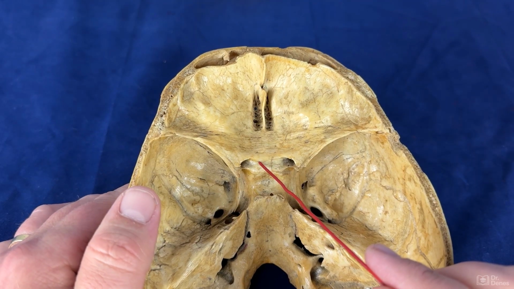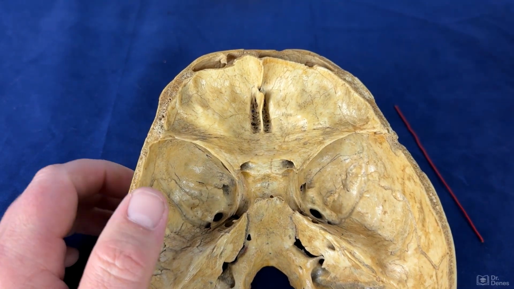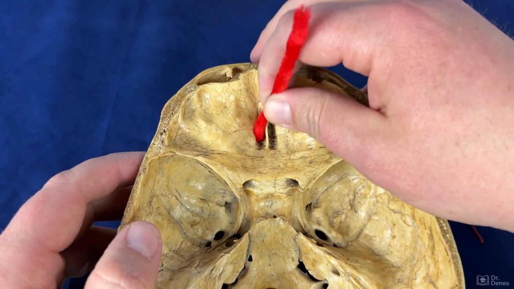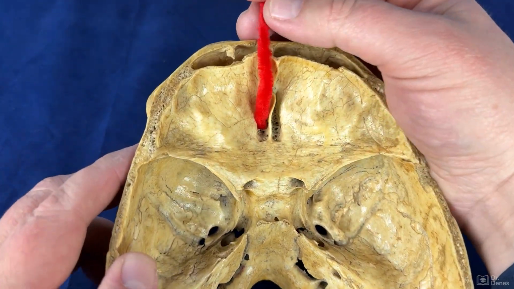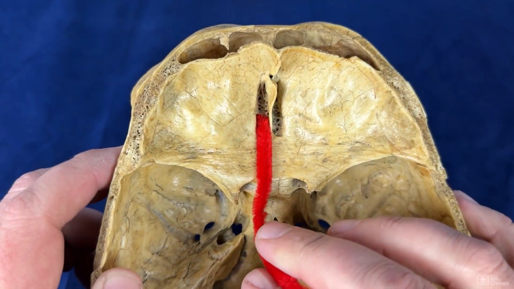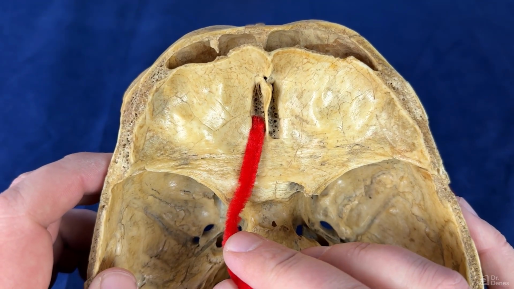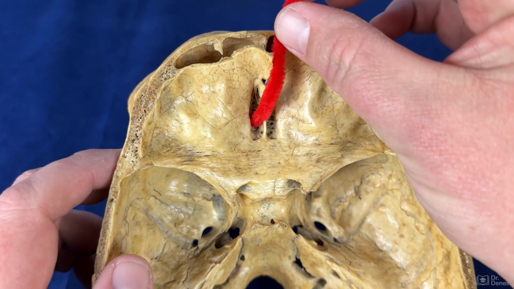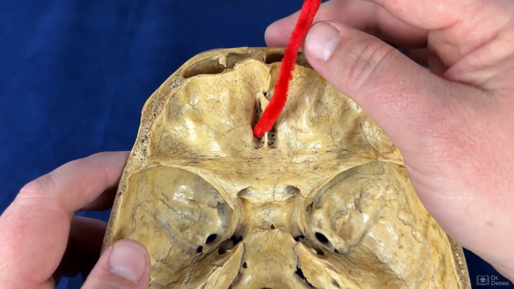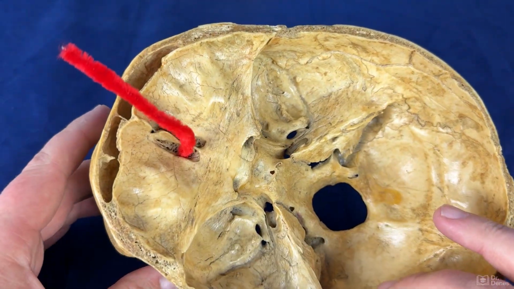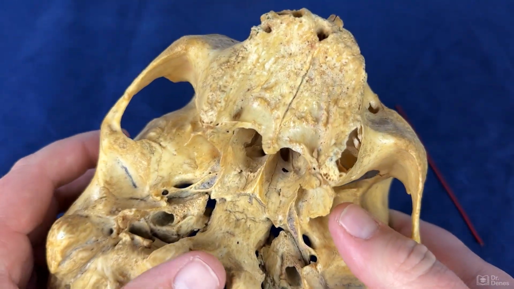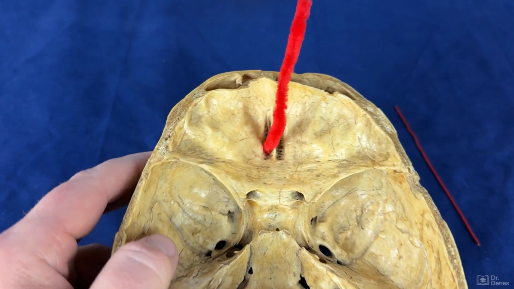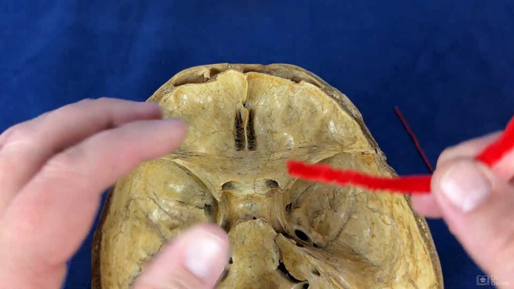Communications are pretty straightforward. In order to visualize them better, I'm just going to try to put through this pointer. So we have a lot of small little openings in the horizontal plate of the ethmoid bone. We also call it lamina cribrosa because of that. And the foramina cribrosa, the openings, one of them I put the pointer through, are communicating with the nasal cavity right here, as you can see inside, letting through the fibers of the olfactory nerve.